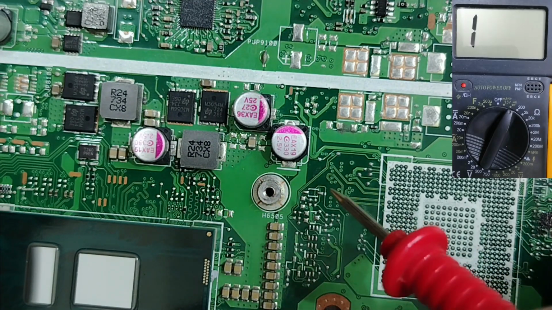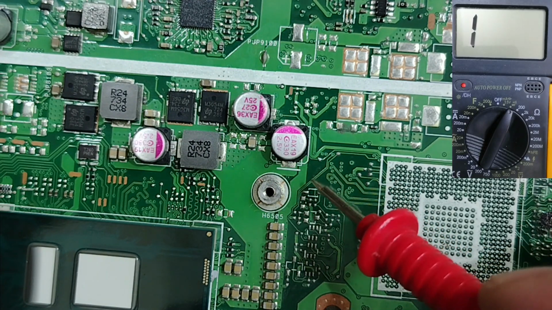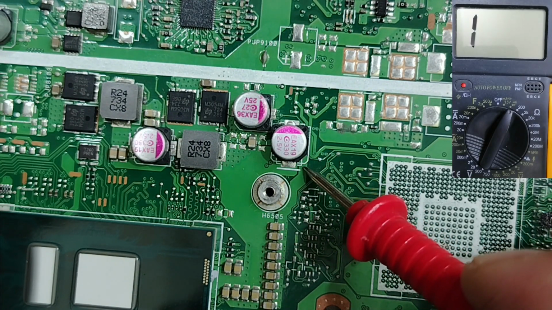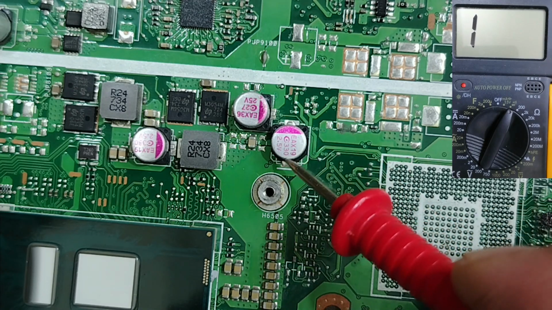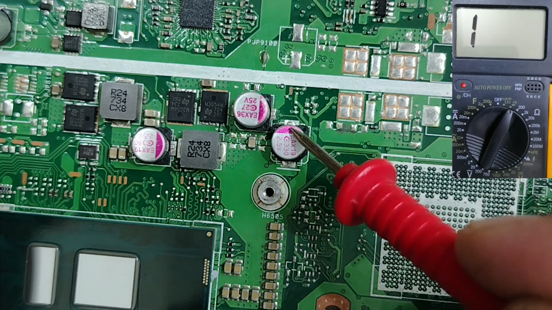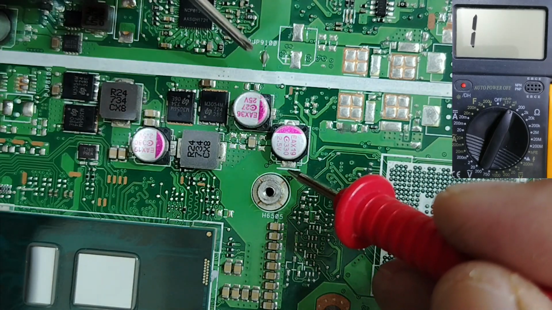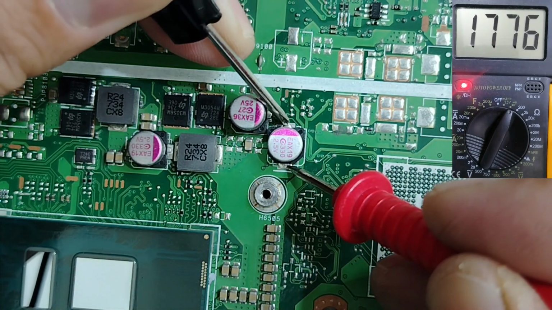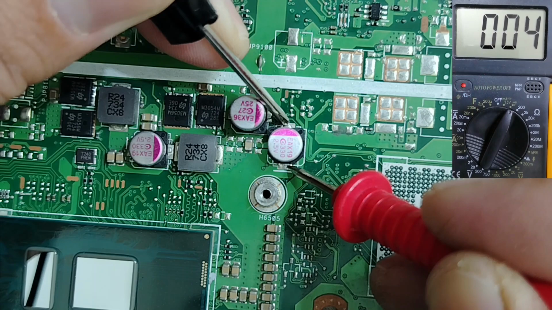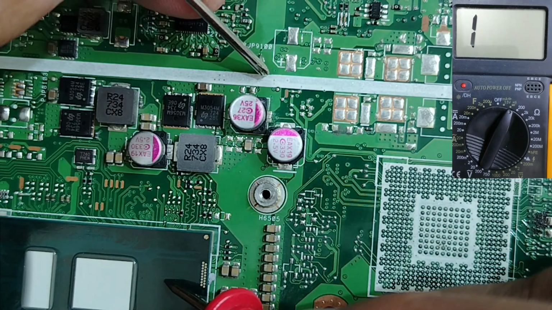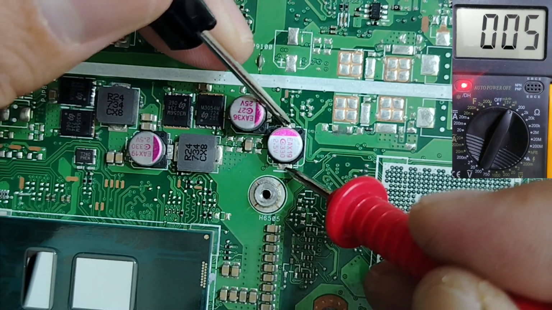This is basically an electrolytic capacitor. For an electrolytic capacitor, always we have plus here and minus. So this is the positive terminal and the negative terminal. This is a polarized component. So of course the same working principle, we should not get any reading. But because this is near the processor, we get a low reading.